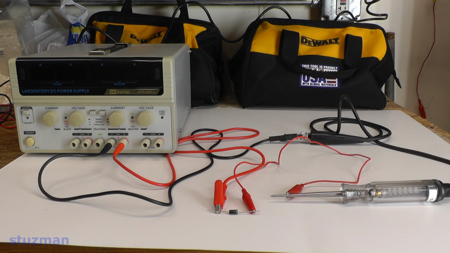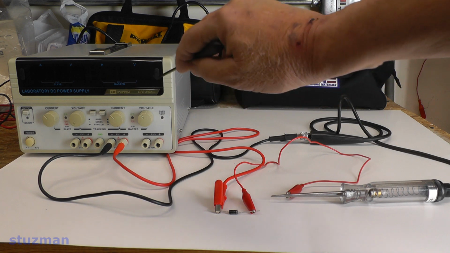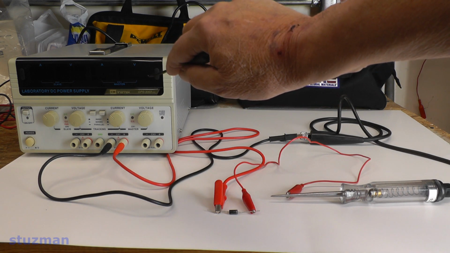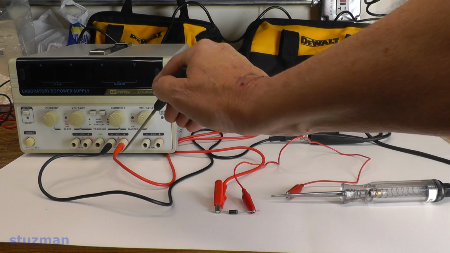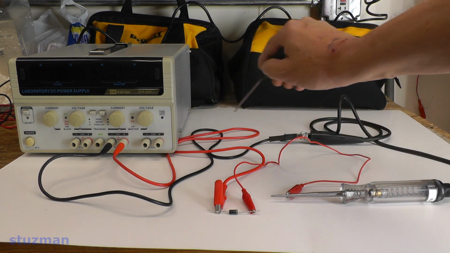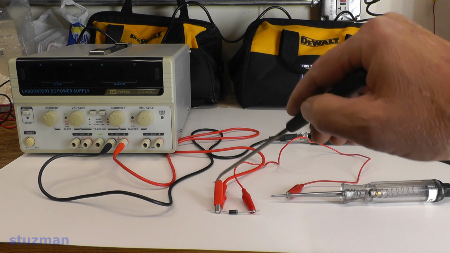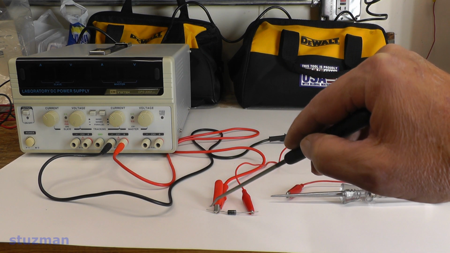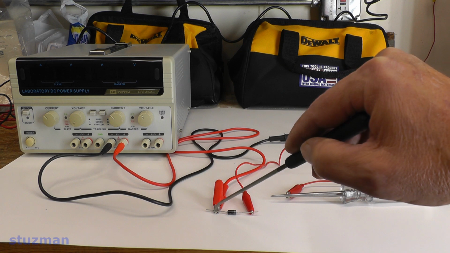Okay, this is a circuit that we just talked about on the whiteboard. So let's go over it real quickly here. We have the DC power supply. I have it set for 12 volts. Now if we look at the positive terminal of the supply, you can follow it out on the red wire, and we come in right here, and this is connected to the anode of the diode.